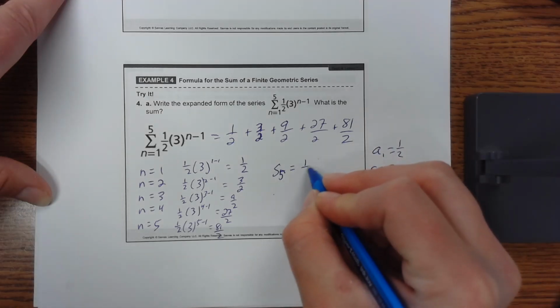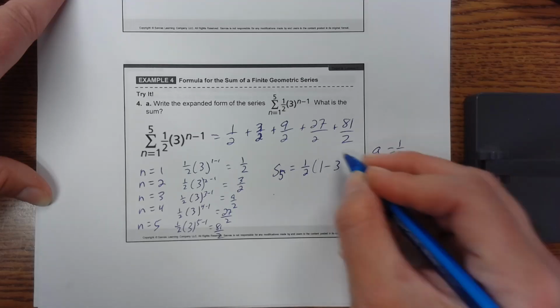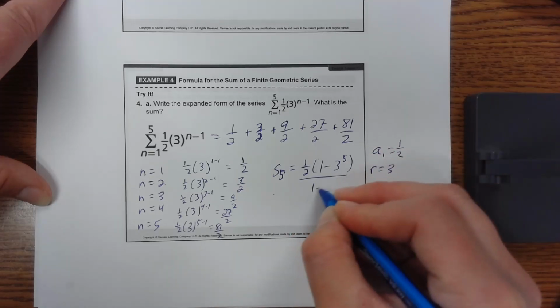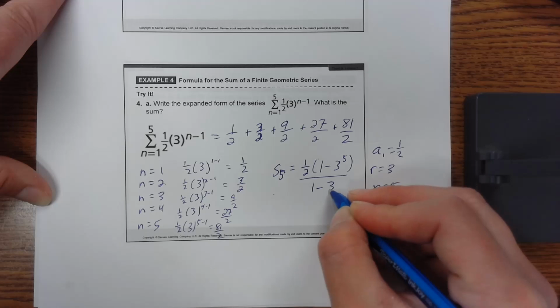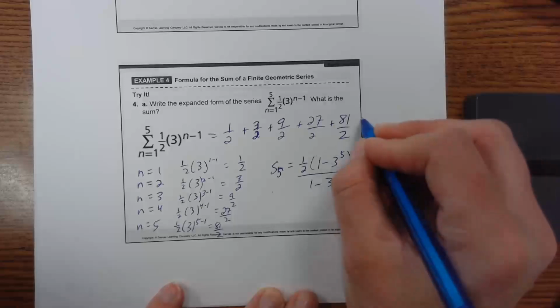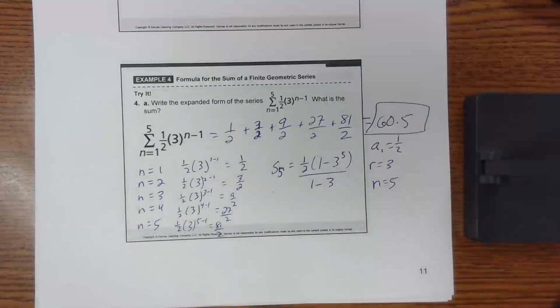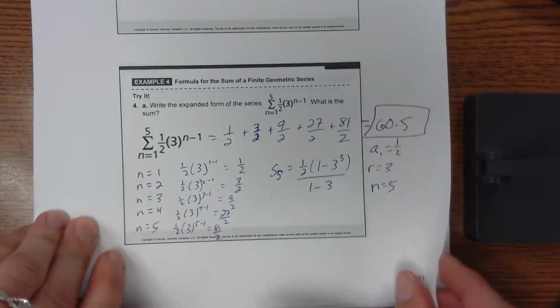So a sub 1, 1/2, times 1 minus 3 raised to the 5th, all over 1 minus 3. And you should get your sum to be 60.5. Okay.